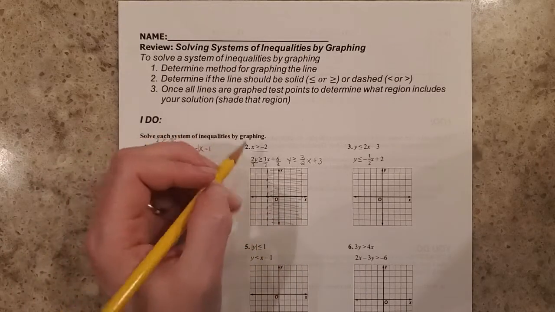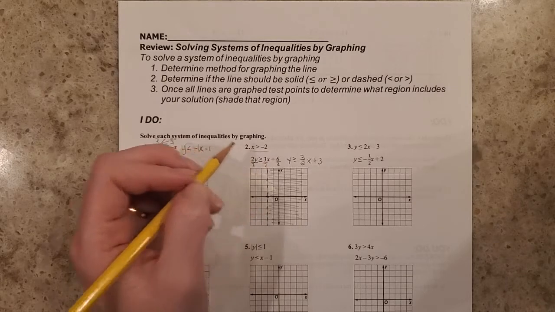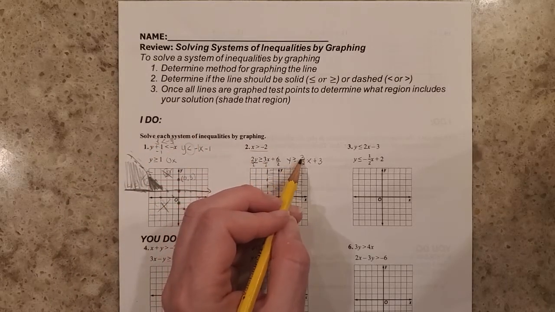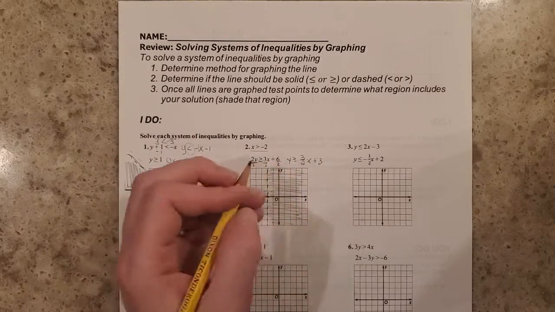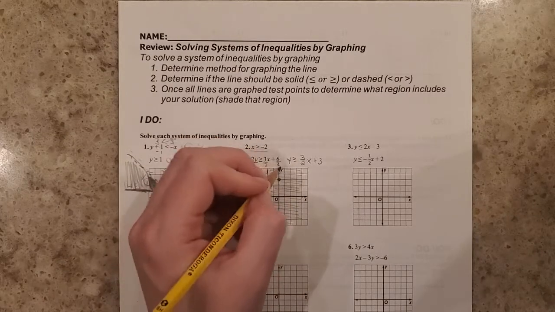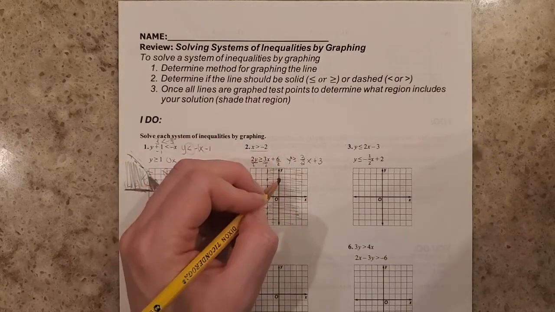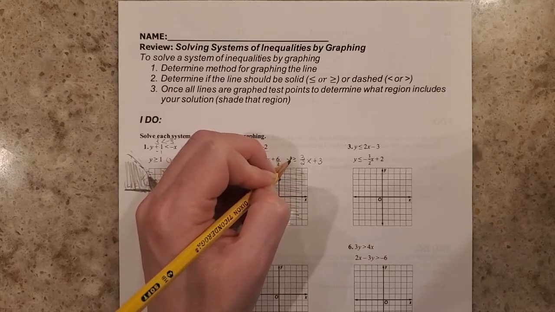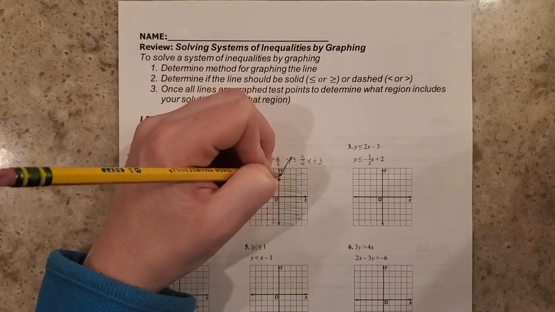The second equation, if you see, I divide everything by 2 because we get y by itself. So y is greater than or equal to 3 over 2 x plus 3. So we're going to start at positive 3. We're going to go up 3 and over 2, down 3 and over 2. And we've got this line. It says equal to, so we're going to make a solid line.